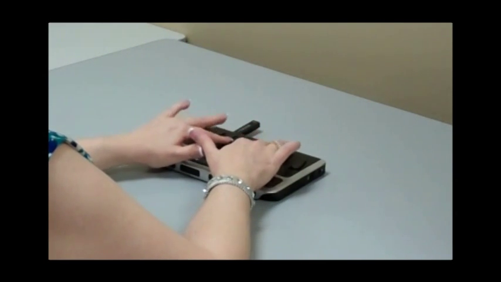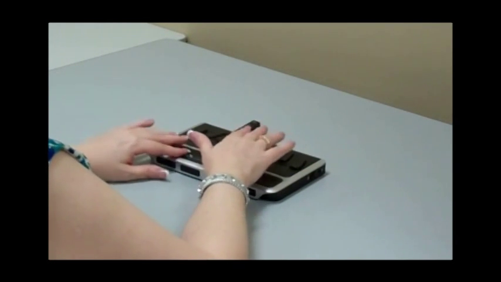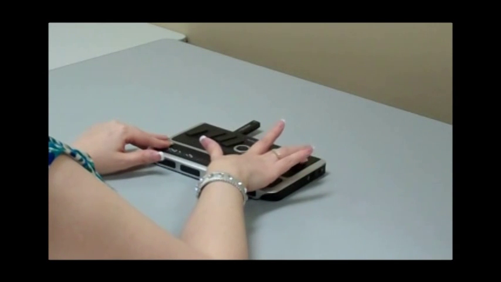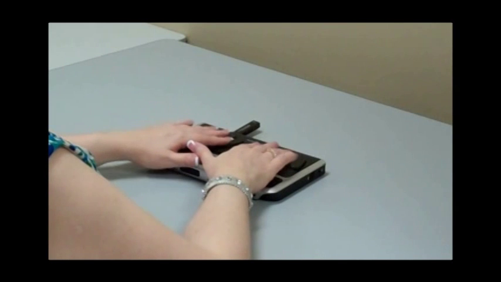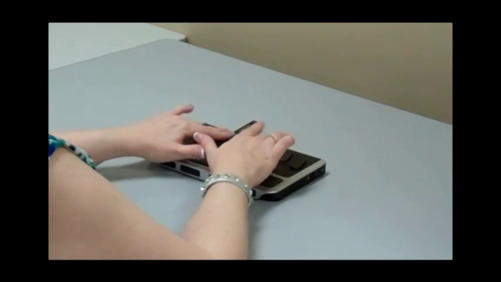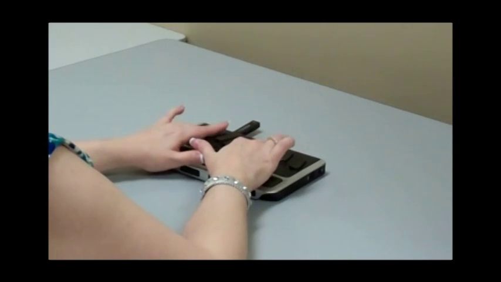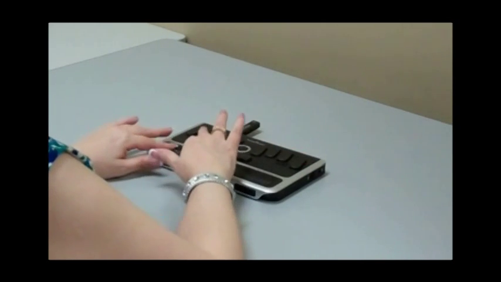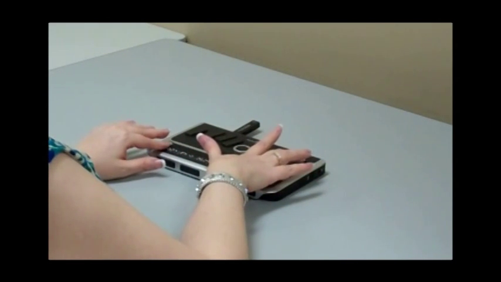Dot 6, J-A-N-A. Jana. Middle name. We're not going to put a middle name. Title. Title, we're going to put president. Dot 6, P-R-E-S-I-D-E-N-T. President. Home phone number. And we're not going to put a home phone number right now.